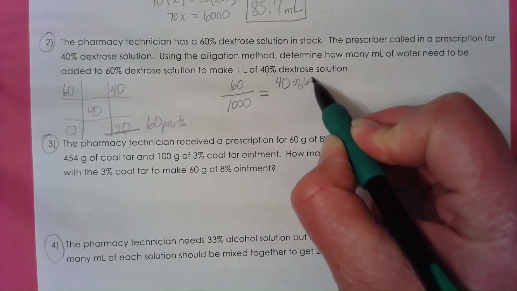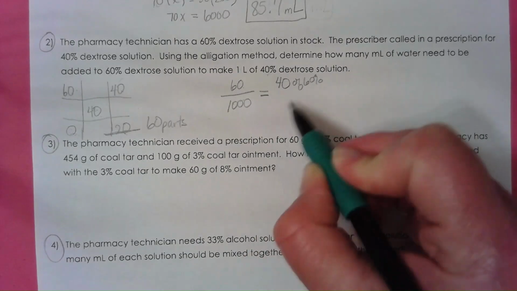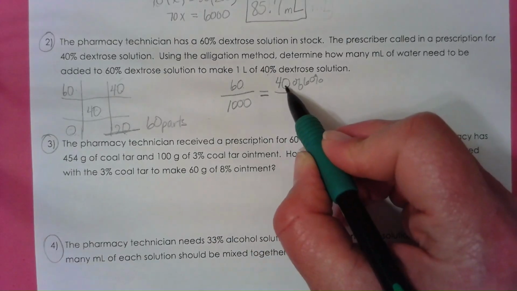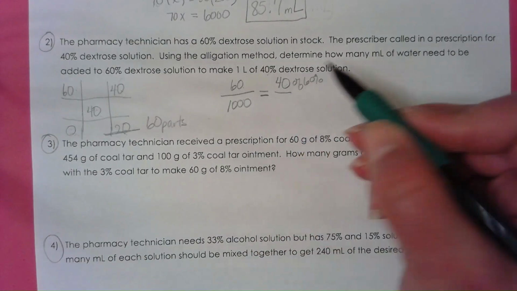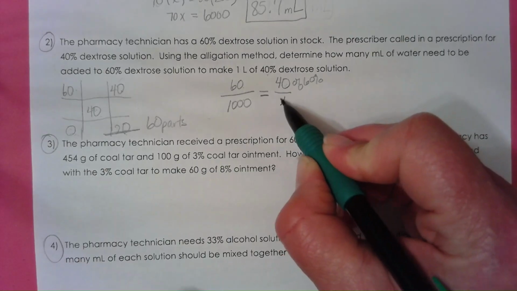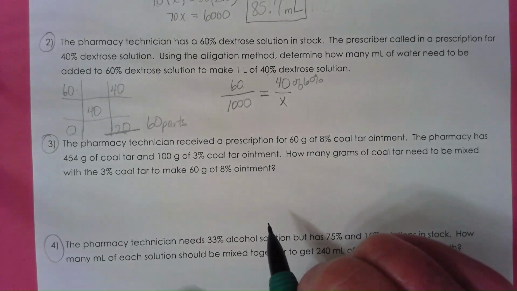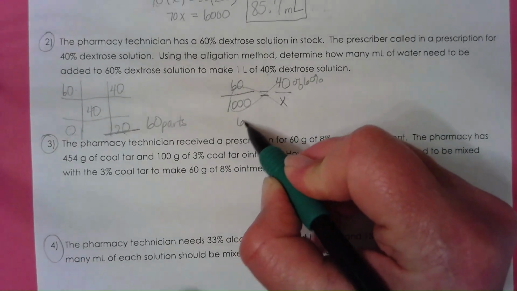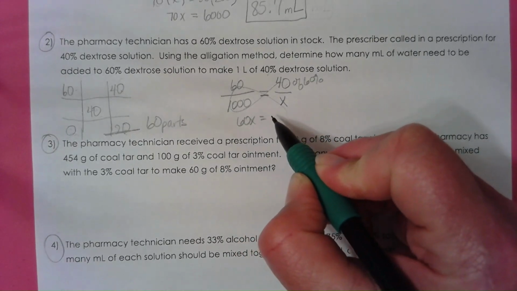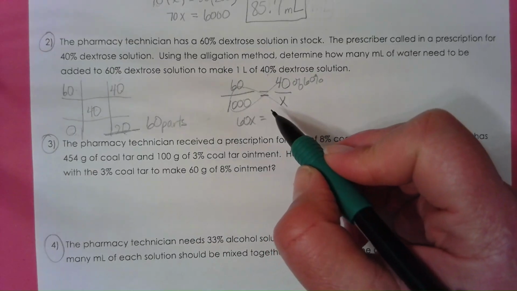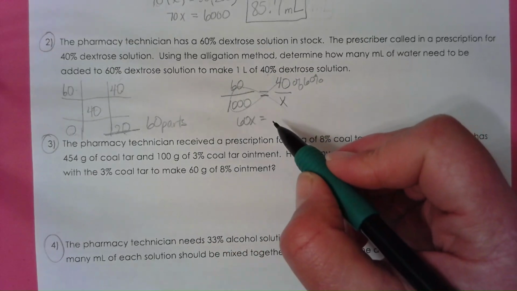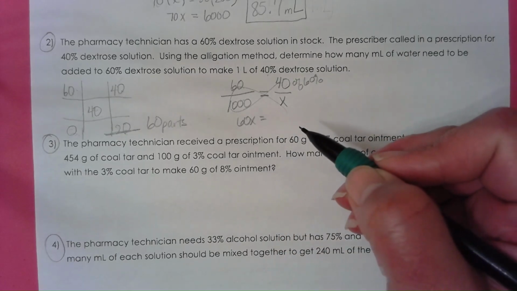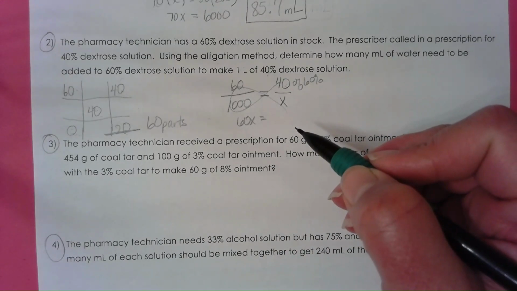I'm going to go ahead and do this really quick so you can keep it straight. And then I need to know how much is 40 parts. How many milliliters is that? Okay, so now I've got my X. And I'm going to cross multiply. And I get 60X equals 40,000, I believe. I'm going to double check that. 40 times 1,000.